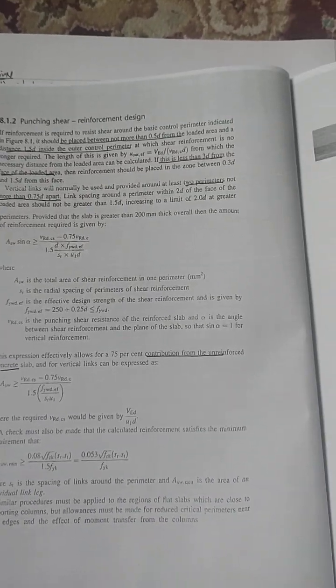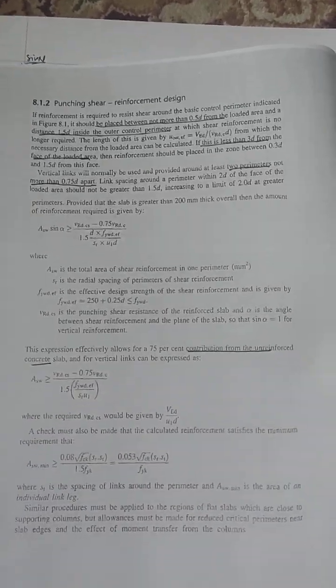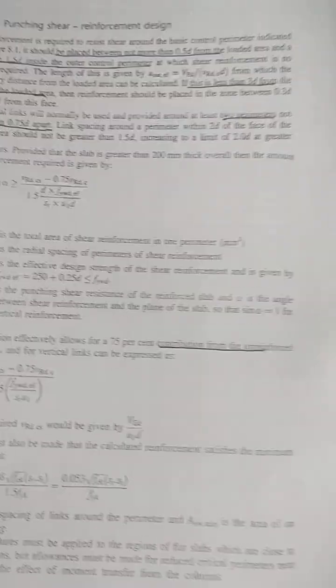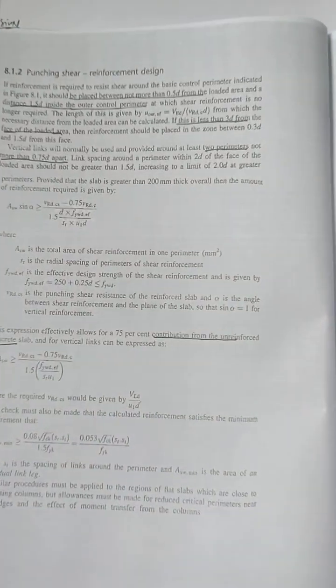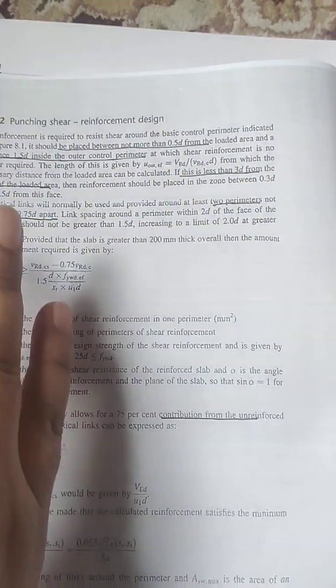Next video, punching shear reinforcement design. This is regarding the reinforcement in punching shear. For this we need to provide the reinforcement if it is not resisted by the slab itself. So here is the theory portion. This is from the book.